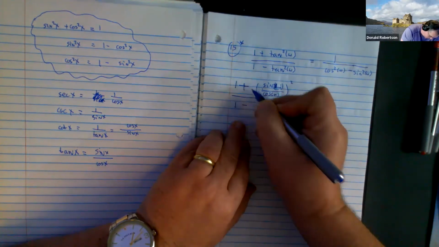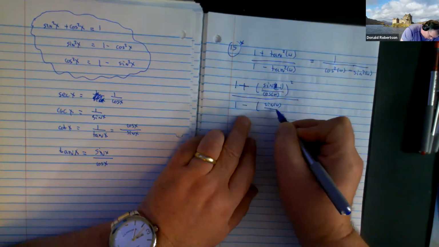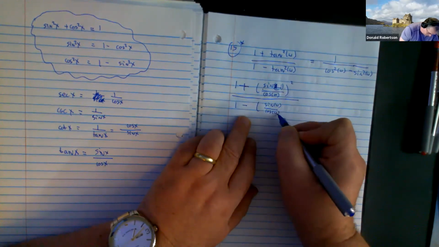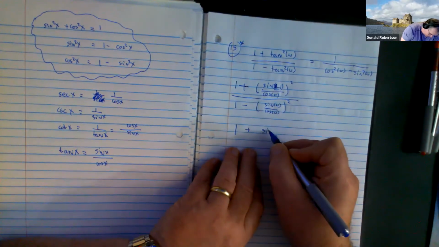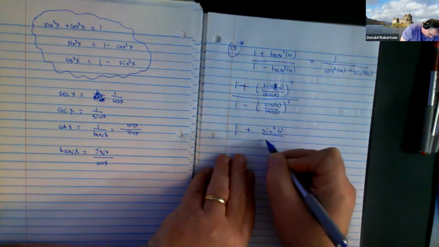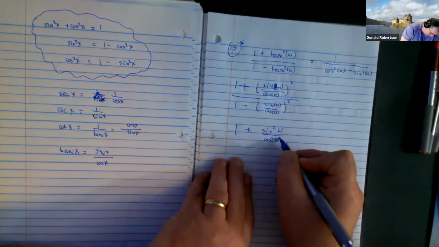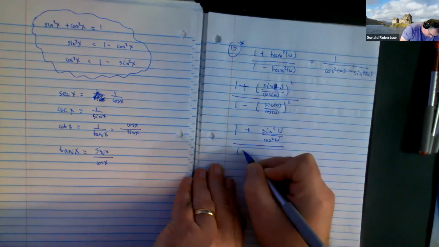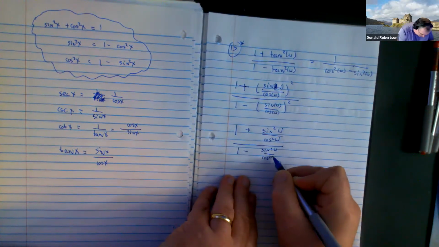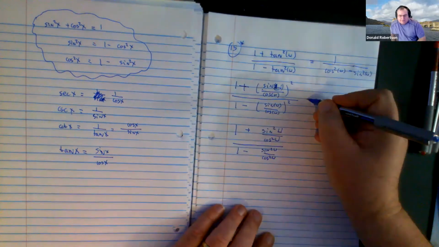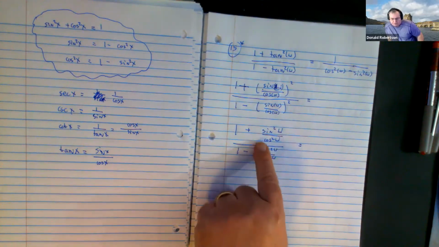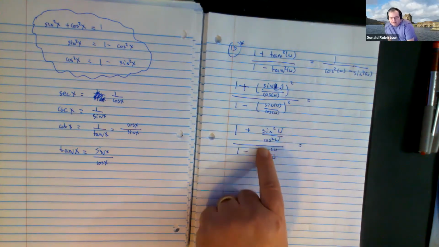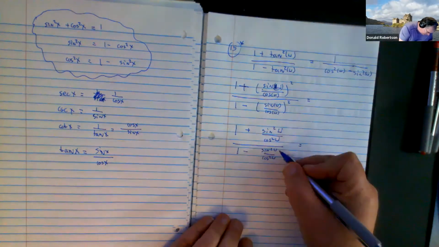minus sine u over cosine u all squared. That becomes 1 plus sine squared u over cos squared u, and 1 take away sine squared u over cos squared u. So I've taken this and I now have everybody turned into variations of sines and cosines. I'm going to put a little bracket around this guy.